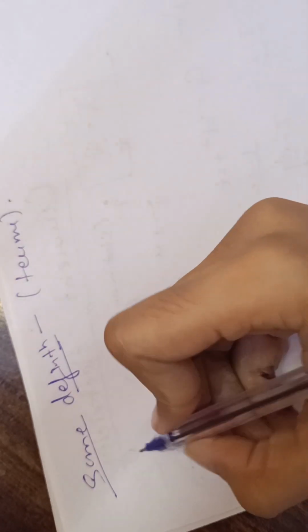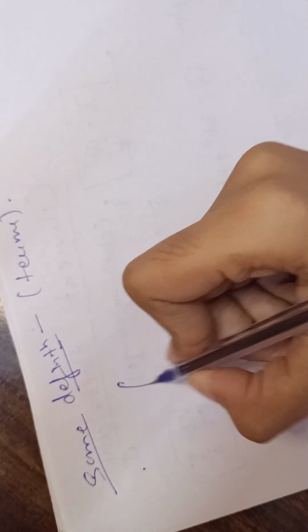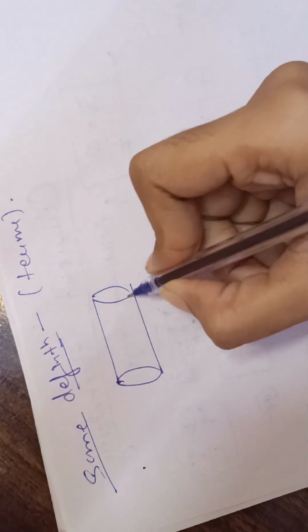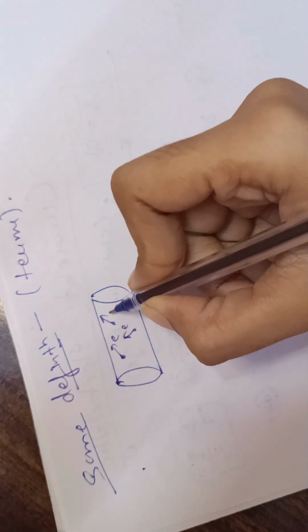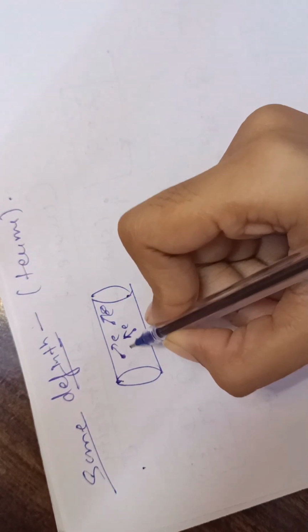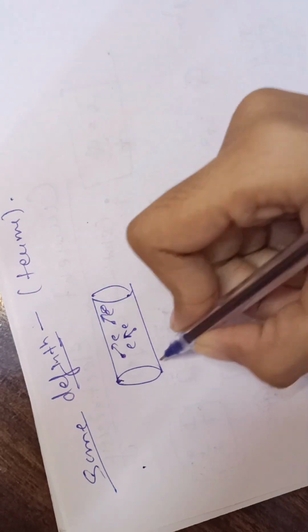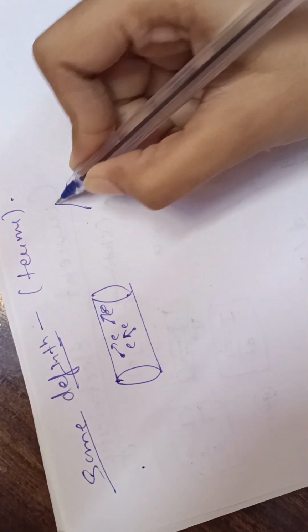now we need some definitions. I will tell you some definitions or terms that will help you further, when I explain the formulas. There are some terms that you need to remember. Okay, so first, let this be a conductor or a wire. Here so many electrons are moving in different directions, because obviously they are moving and colliding with each other.